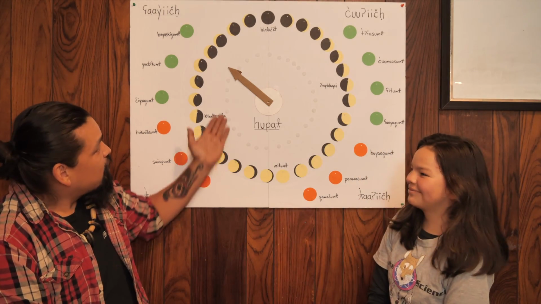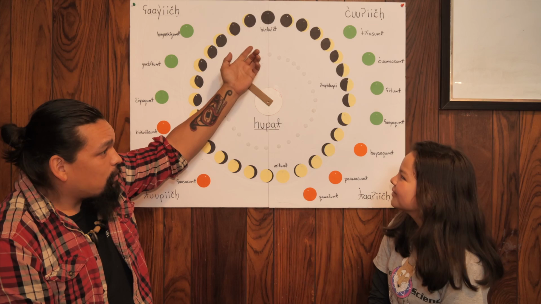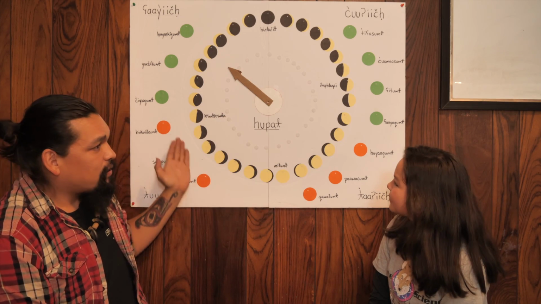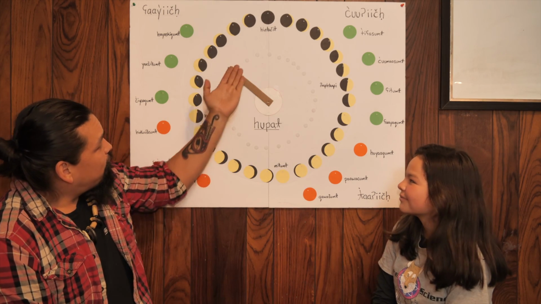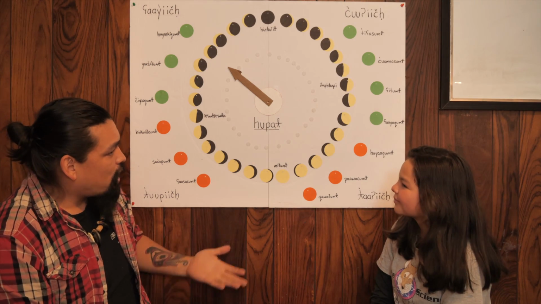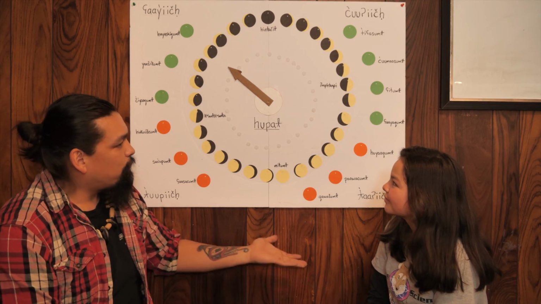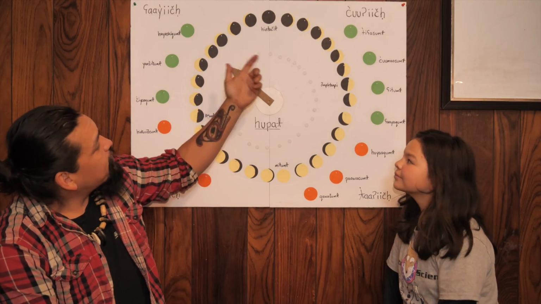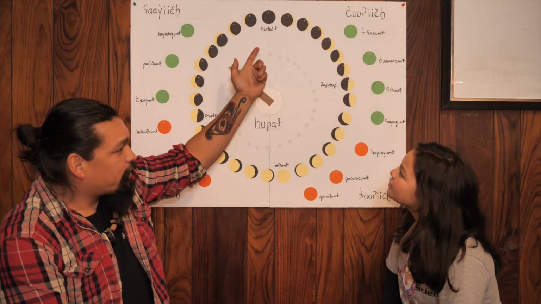Right. And so now we can see that we're nearing a new moon and that a whole new cycle is about to start itself. And if we're living next to the ocean and we're trying to decide when we're going to go harvest food from a low tide. So now we can see that we're getting close to Hintlachit, a new moon.